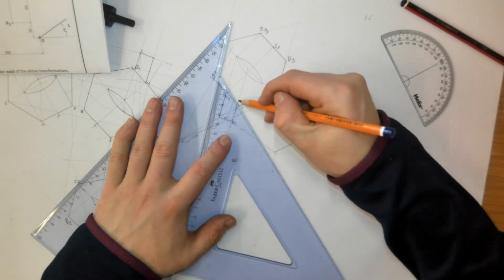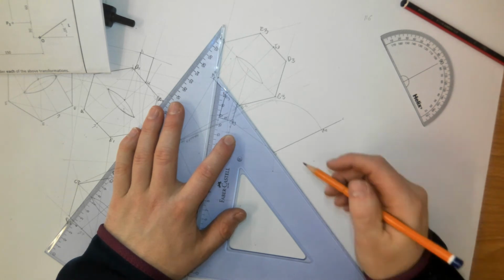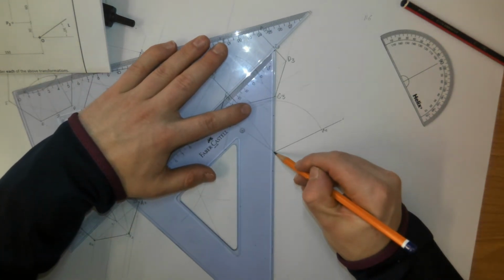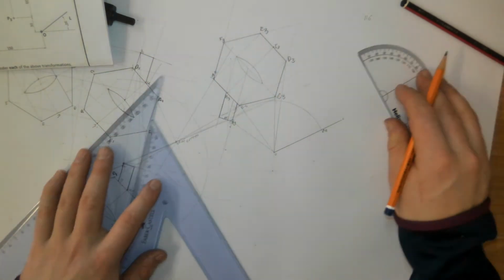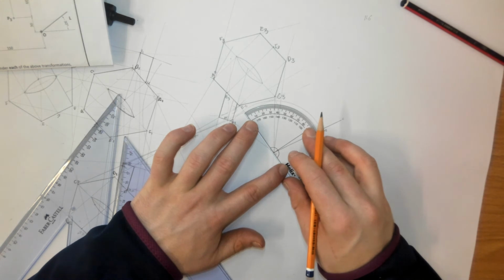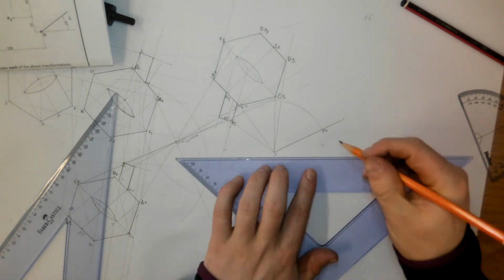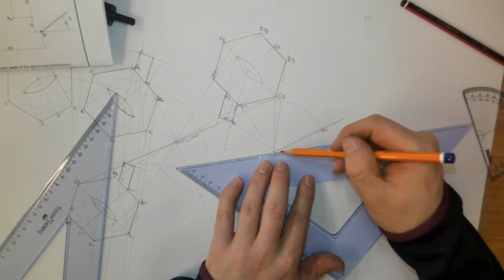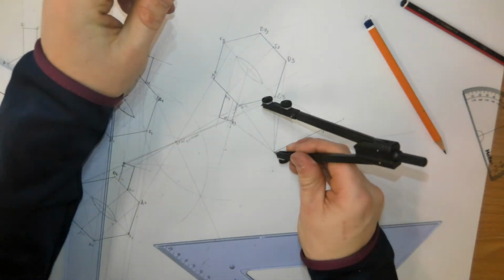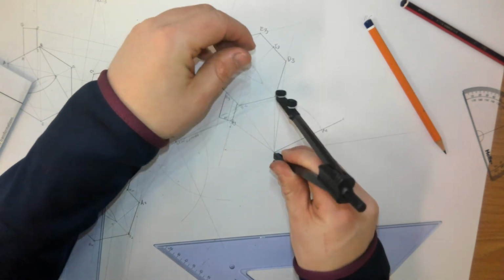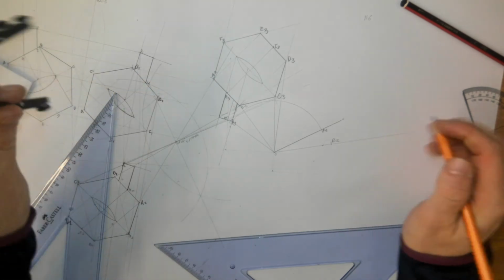So I'm going to do B3 and C3 and D3. So I join the points to point O. So 116. So I'm going to rotate B3 onto that line. That's B3. Now I need to get C3.